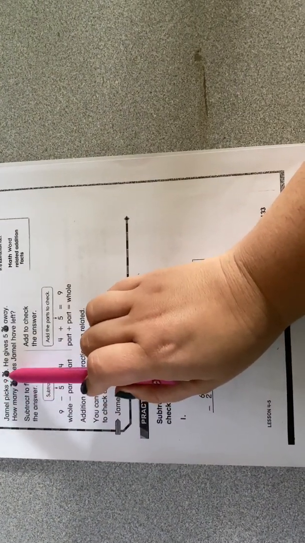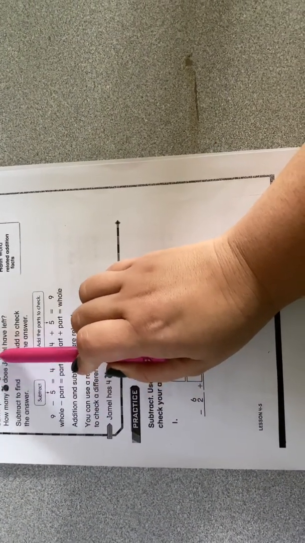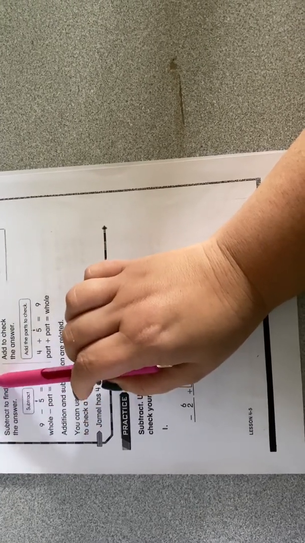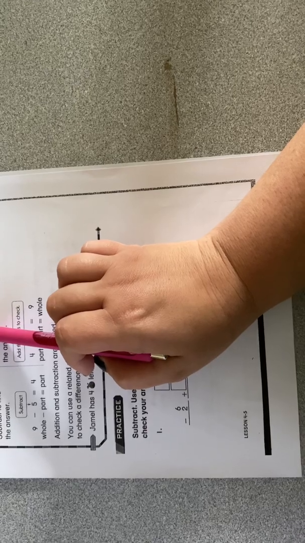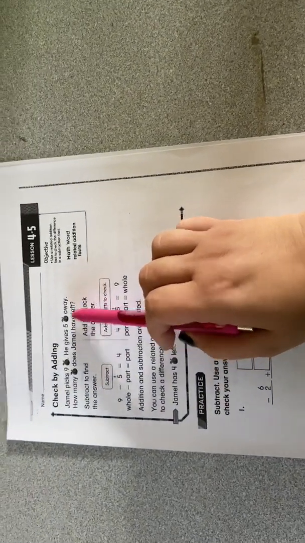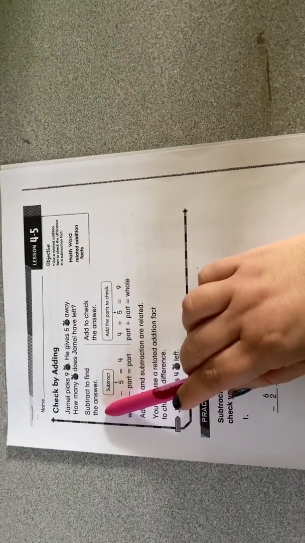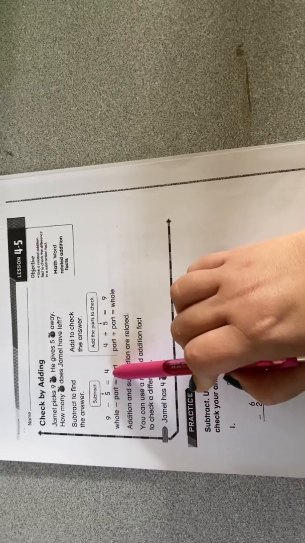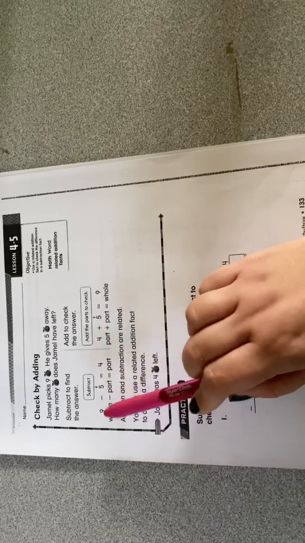Jamel picks 9 apples. He gives 5 apples away. How many apples does Jamel have left? So the first thing we're going to do is subtract to find the answer. 9 minus 5 equals 4. So here we have whole, part.